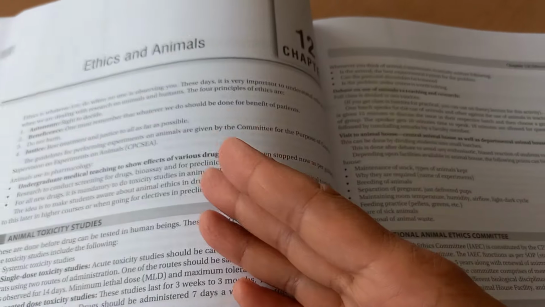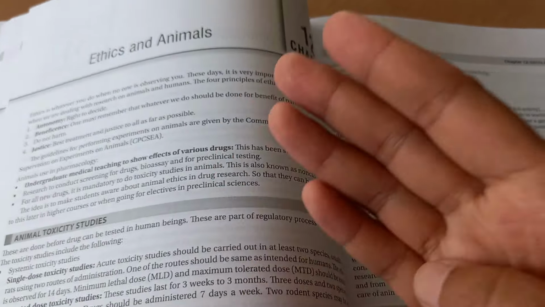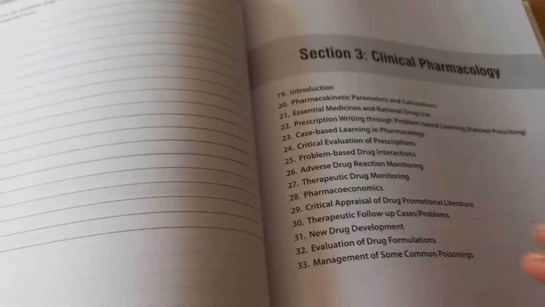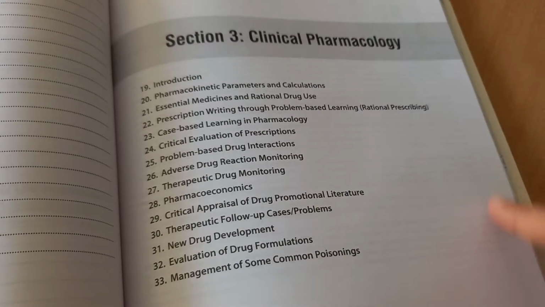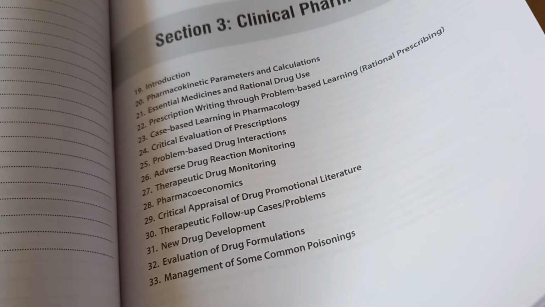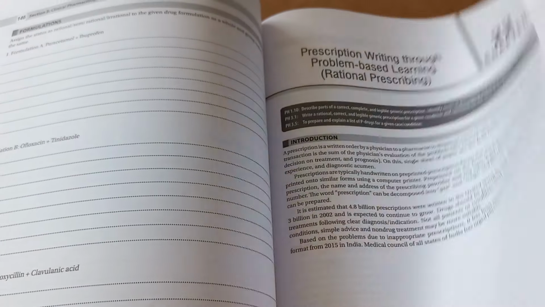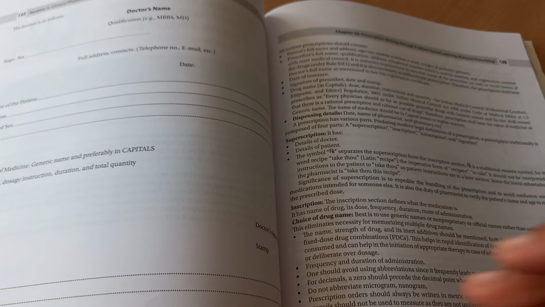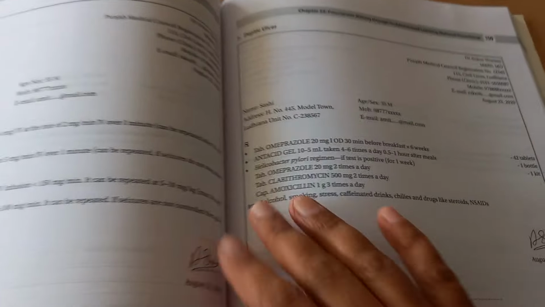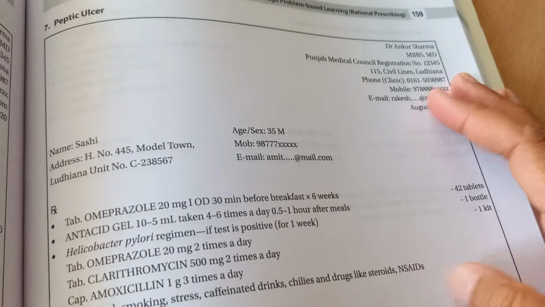Ethics and animals, they are teaching you, like we told you, that when you know the result of the experiment, better not to use a live animal, right? Then ethics in humans. Obviously clinical trials also you should know about, right? You cannot go and inject these cancer trial drugs into human beings without taking their consent, without explaining to them the side effects of those things. Clinical pharmacology. Problem writing, dose calculation. So you should have a calculator for this, guys. For pharmacology, I remember we were allowed a calculator where we could calculate the dose.